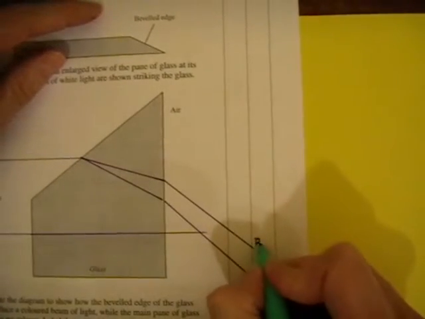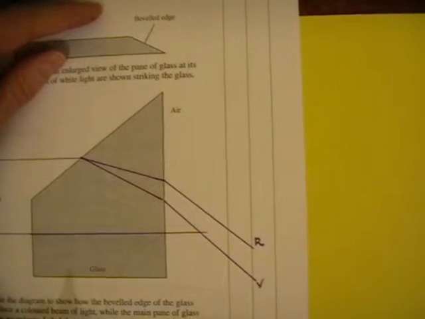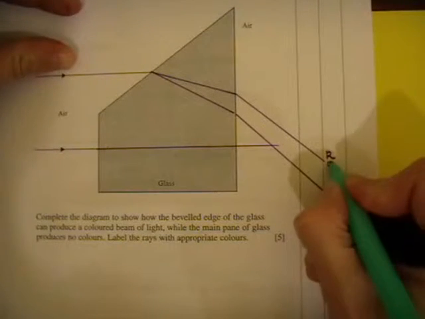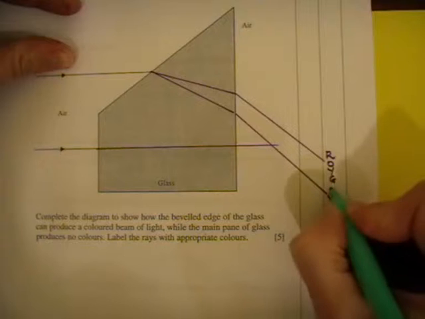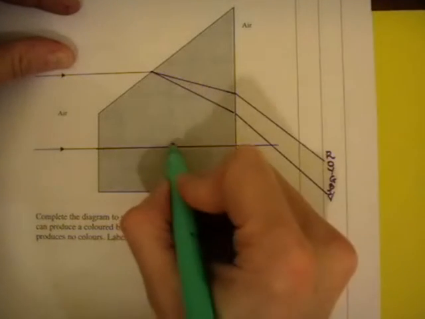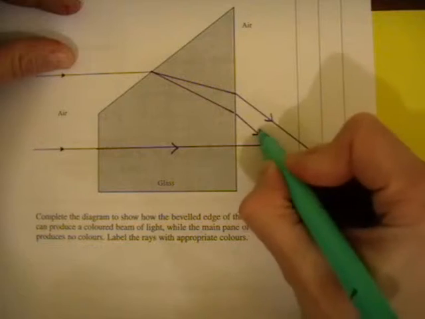Okay, and then we're going to label those rays of light. So this one here is a red one, and this is a violet one. It says label the rays with their appropriate colours. So red, orange, yellow, green, blue, indigo and violet. But they're really only looking for the two colours, red at the top and violet at the bottom. Put an arrow on all rays that you have gone through, as usual.